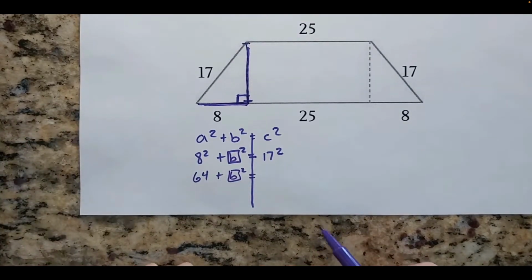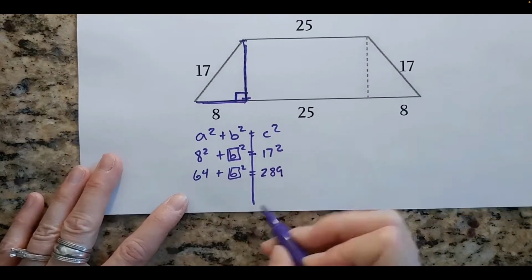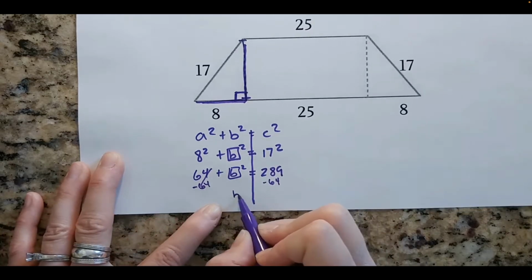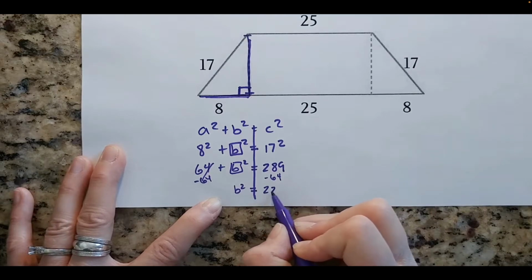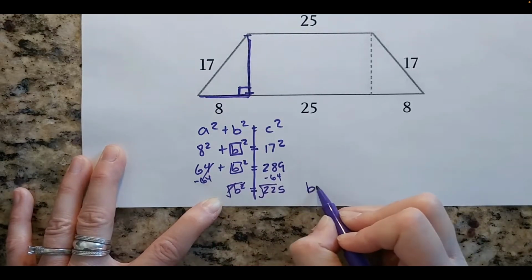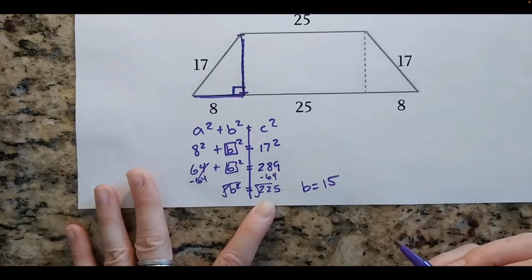So 17 times 17, 289. If I subtract here, I get 225. And of course, the last step, taking the square root. So B is going to be the square root of 225, which is exactly 15.